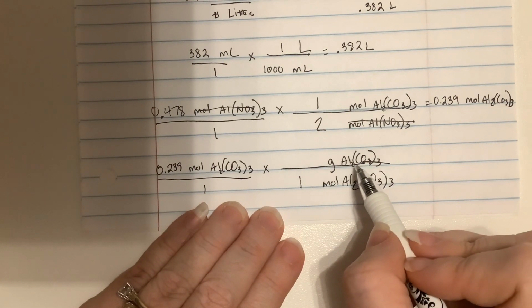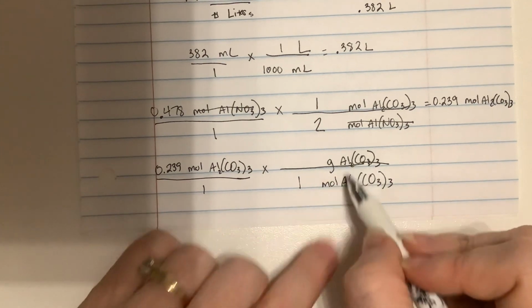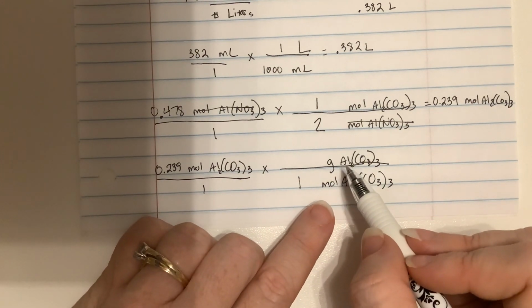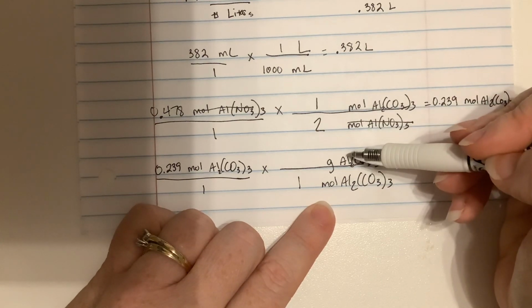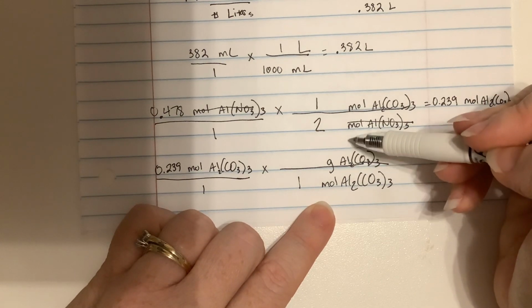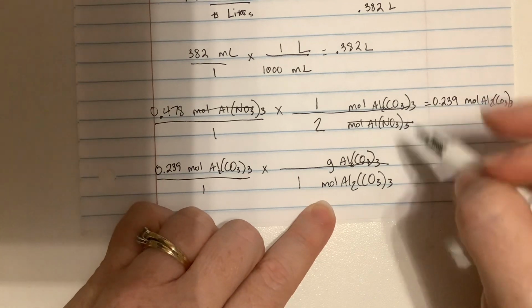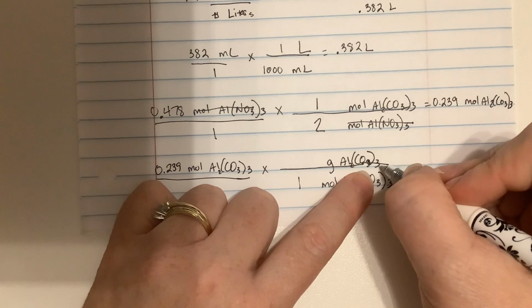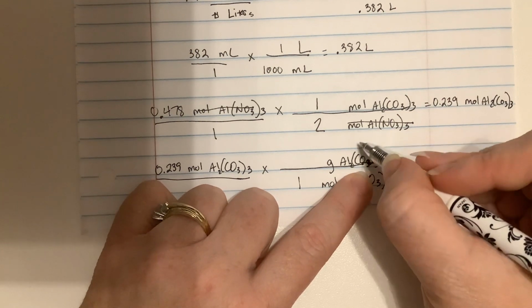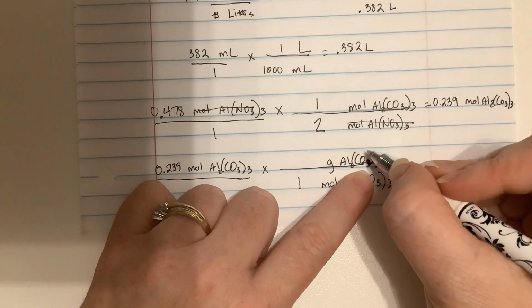Remember, this is that problem where you have to look at your periodic table and say, how much is aluminum? I need 2 of those, so I multiply that by 2. Notice I have a 3 outside here, so I need to figure out how much carbon is, and multiply that by 3.